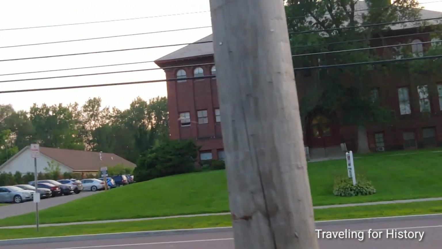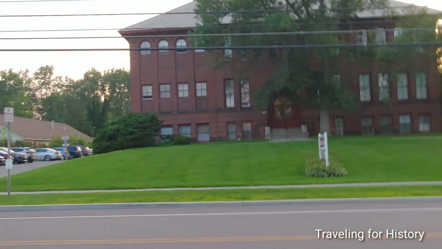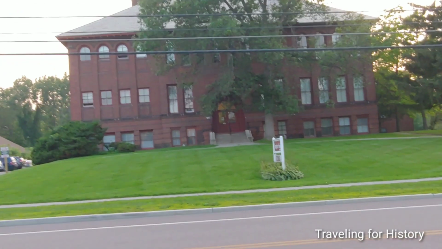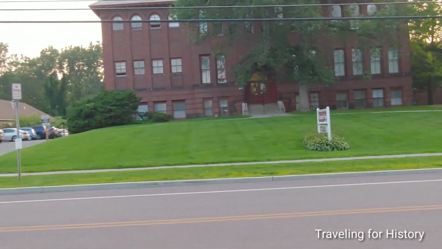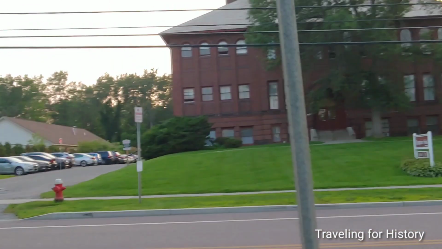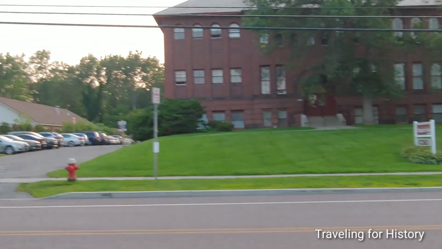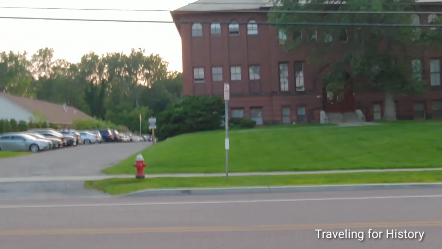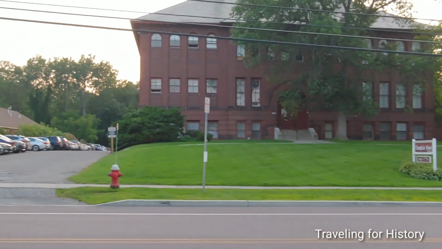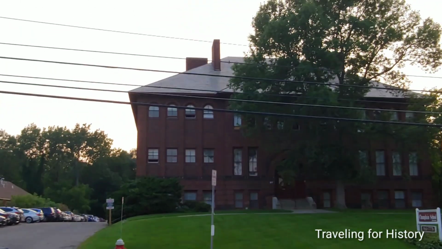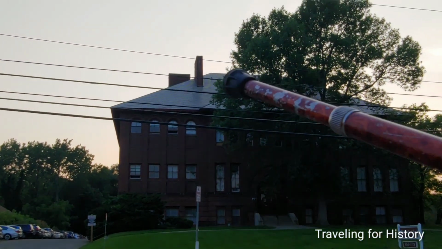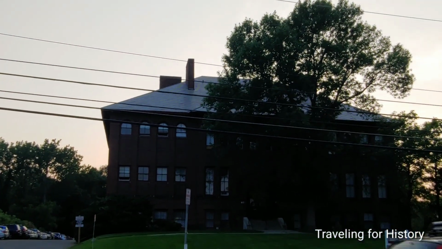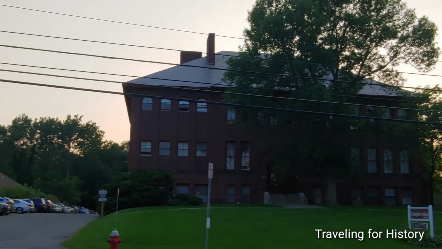That tree in the center there really does block a lot of the view. I think you would agree with that, eh? But I'm not going to go on the property because it's private property, and I just don't need to be trespassed today. We can see chimneys at the top, right here and right there, and they're the same on the other side.